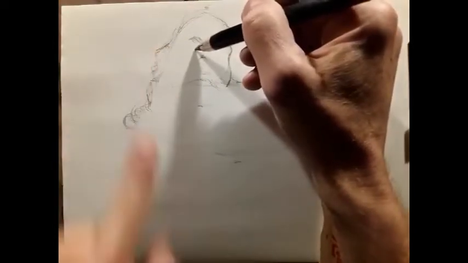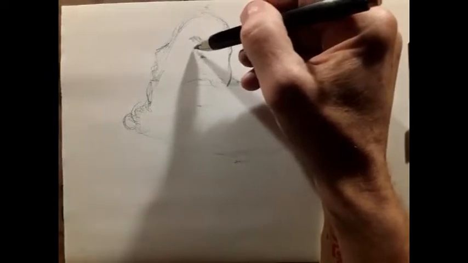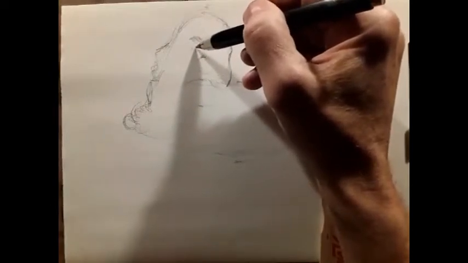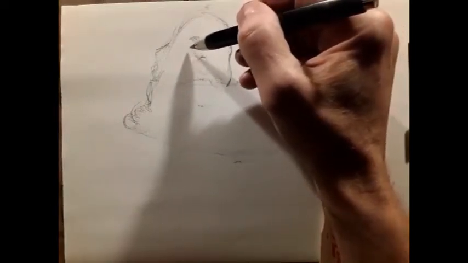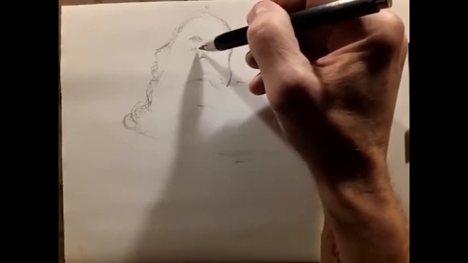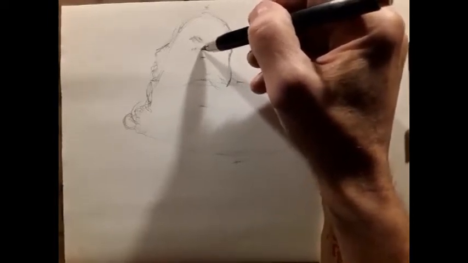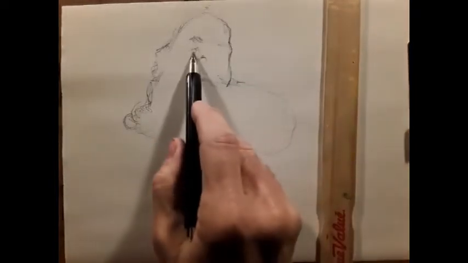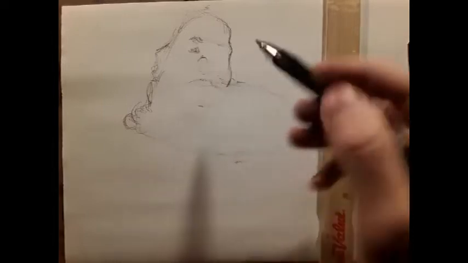Halfway is about there. Okay, now this is going to be the side of his, or that side of his, what do you call it, pupil, or not pupil, but iris in his eyeball. So I'll go ahead and just lightly sketch that in.